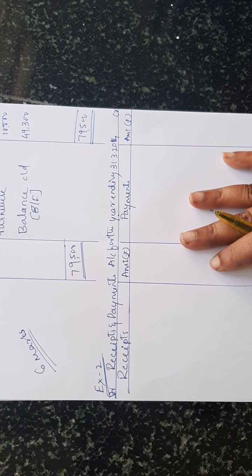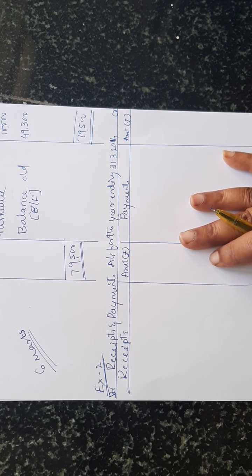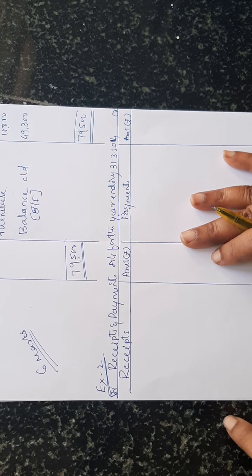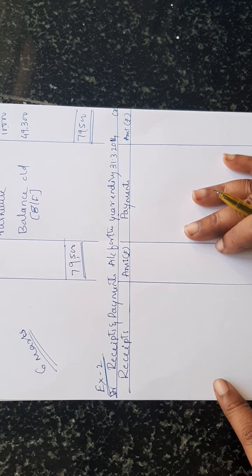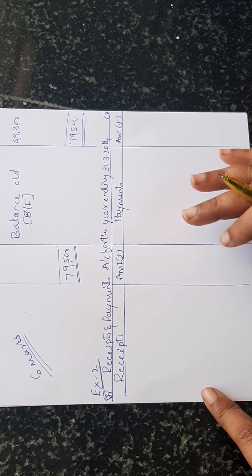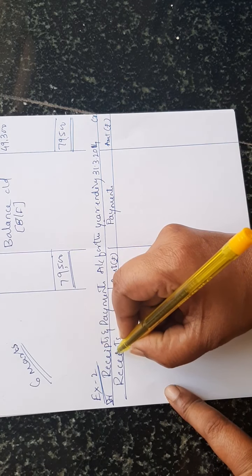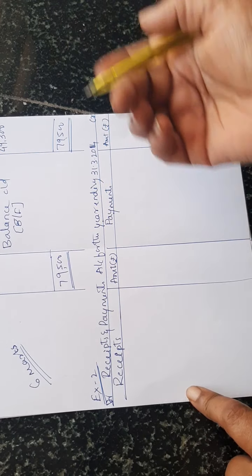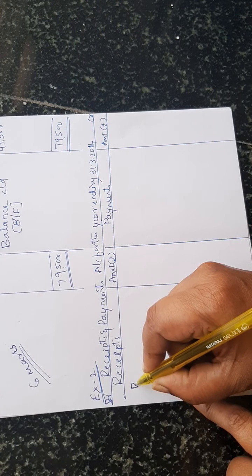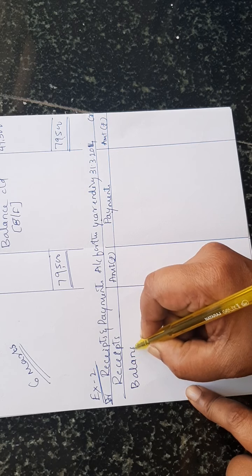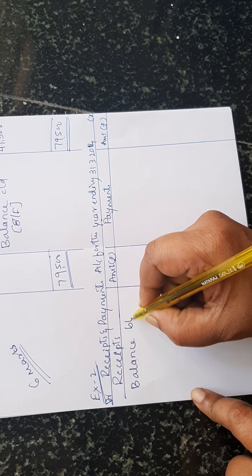Just now go on classifying what are the receipts and what are the payments. So this is related to a sports club, the receipt and payment account related to a sports club, and here is the solution for that. So first, as usual, write the balance brought down. And what is the balance given?